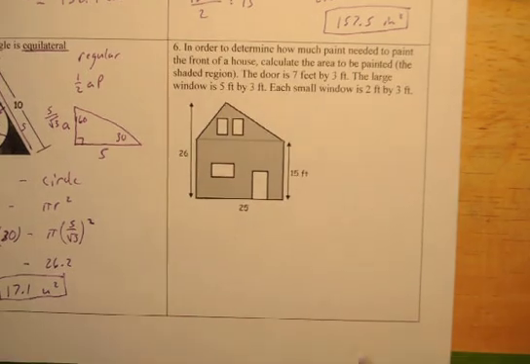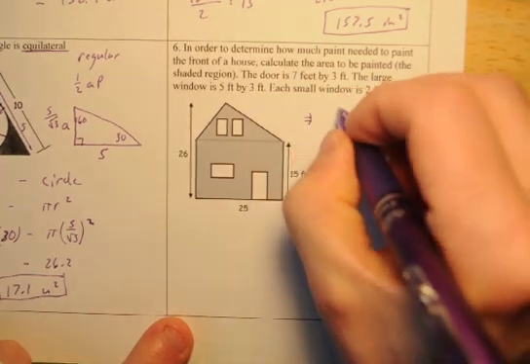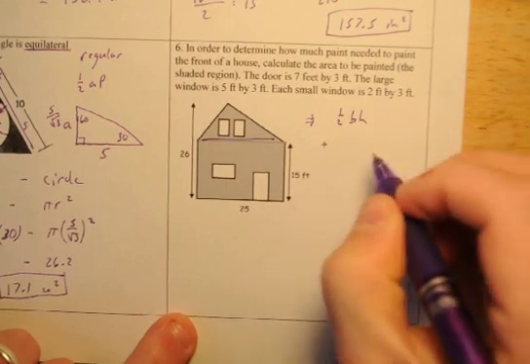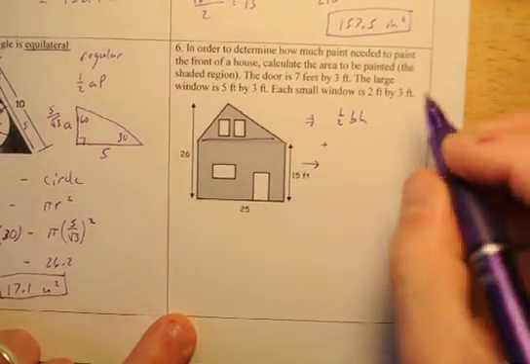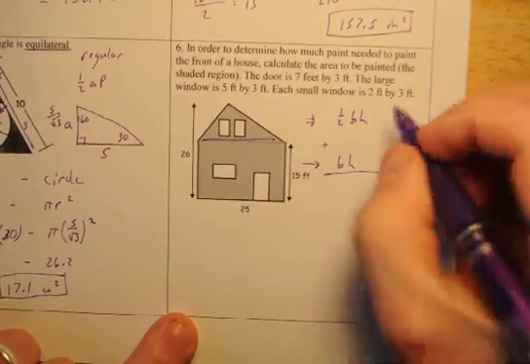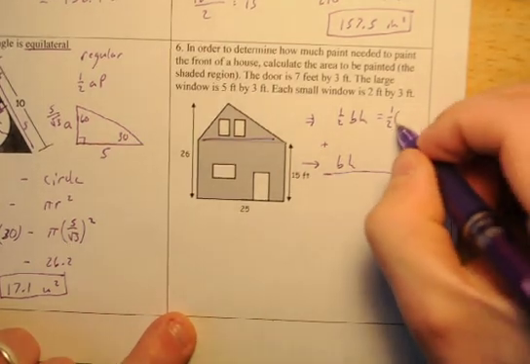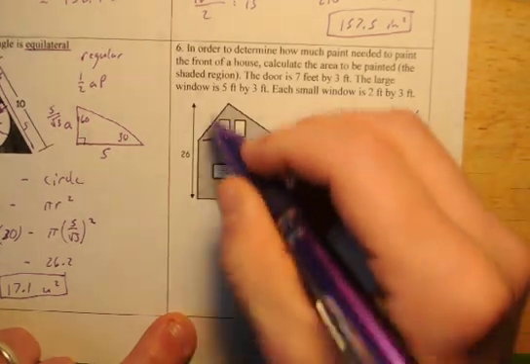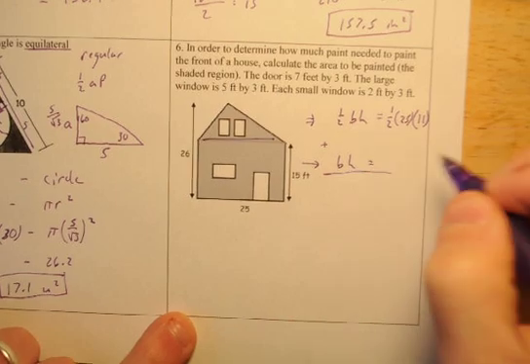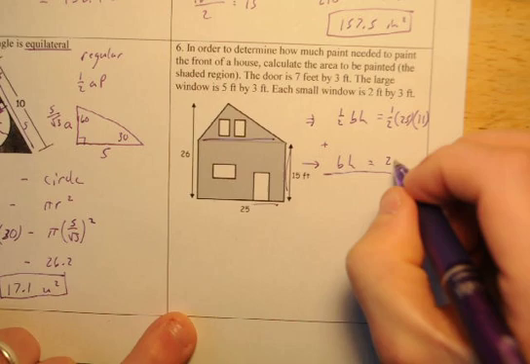Alright, for this one we need to find the area of the shaded region, so we're just going to do a triangle plus a rectangle. This triangle is 1/2, the base is 25, and the height is 26 minus 15, so 11. And this rectangle here is 25 by 15.